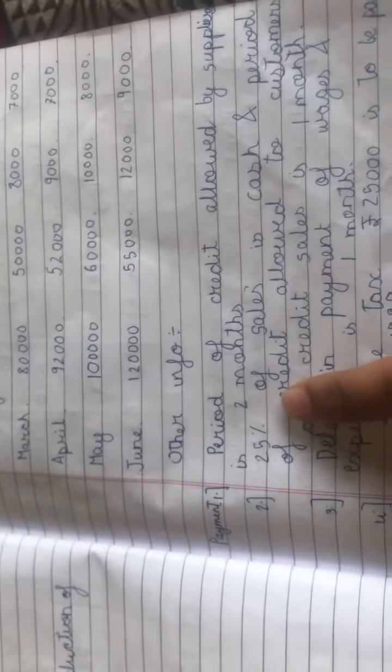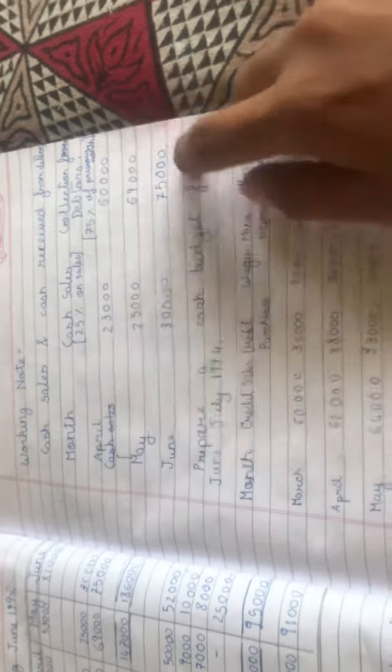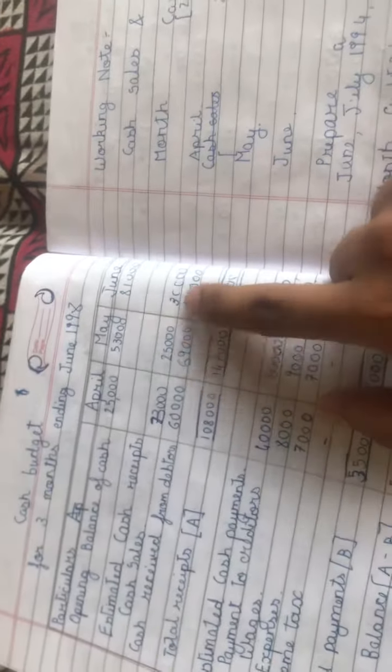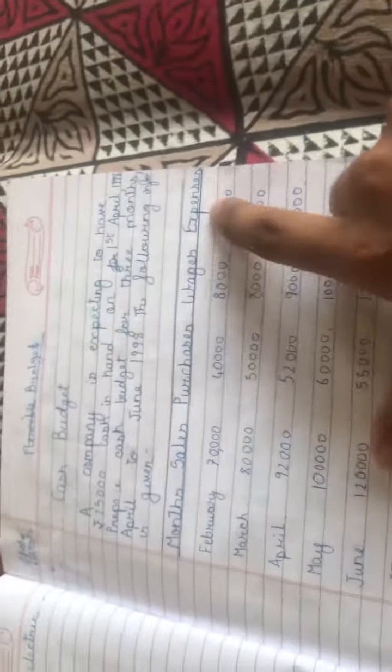Then next, we look at what is in sales and 25% of sales is cash and the period. Then 75% of April we'll get in May. 25% of May we got now. 75% of May in June. 25% of June we got now. We write it here as it is. 25,000, 30,000, 69, 75. Now next we check, is there anything other than sales, any other receipts?